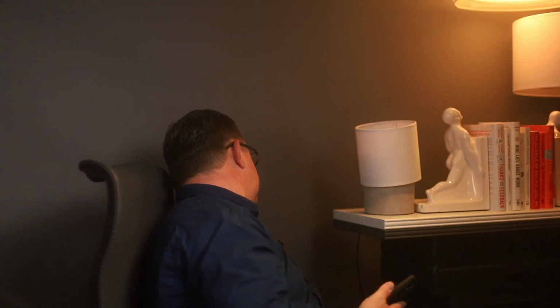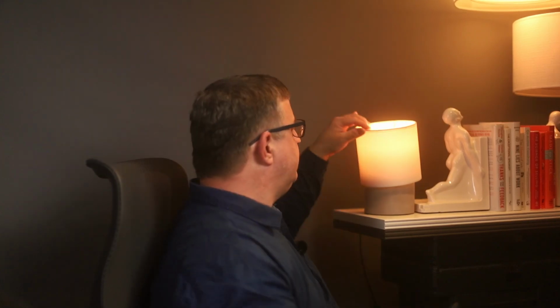Then I've got a smaller light, as you can see, over there. But that doesn't seem to be coming on. So let's have a look at what is happening with it. There we go. Might need to switch it on. There we go. So we've got a little bit of light in the background.